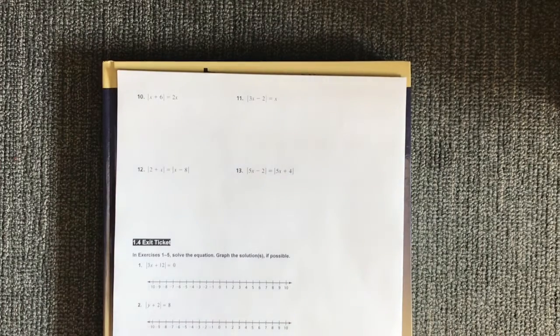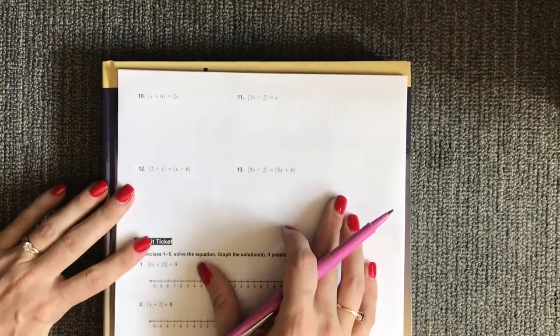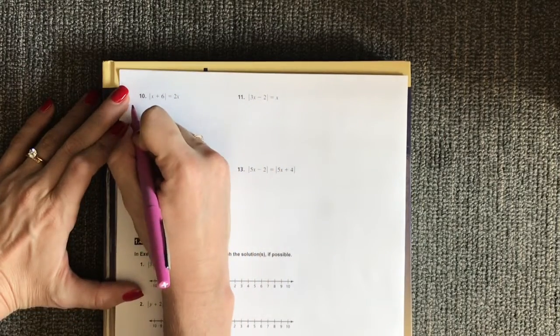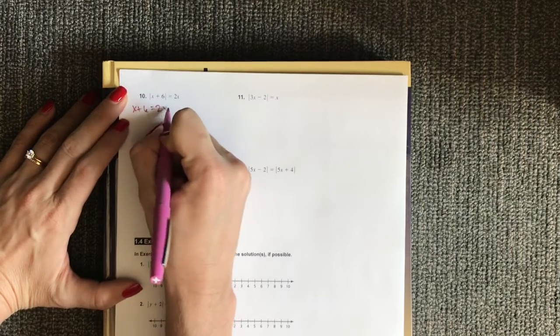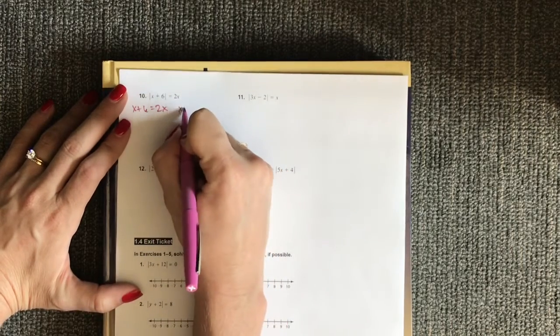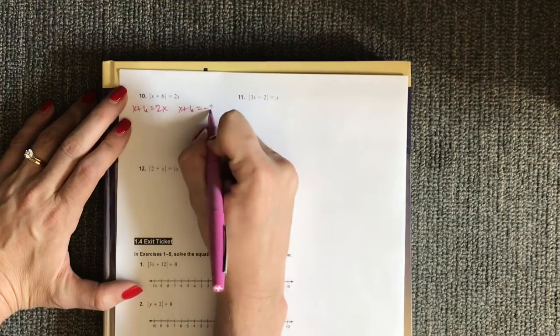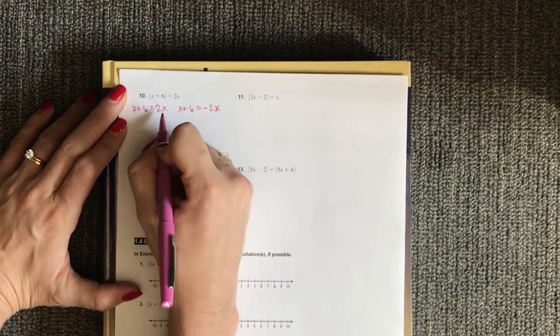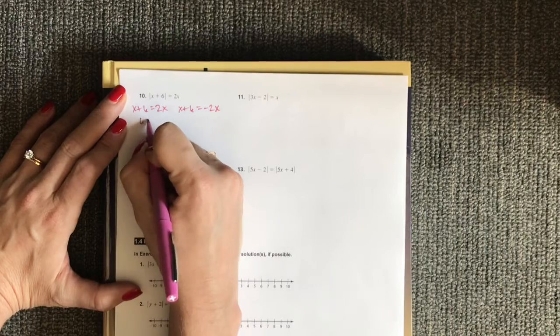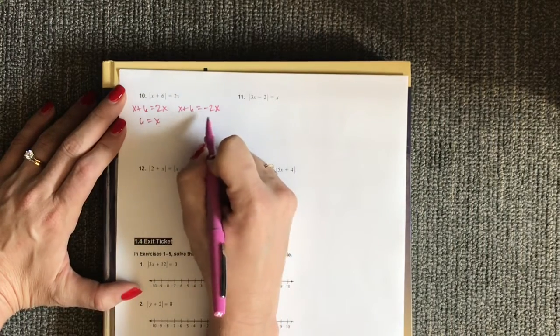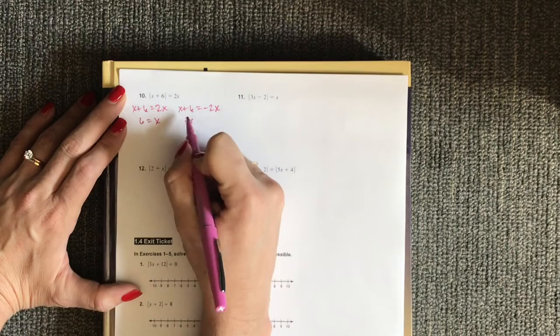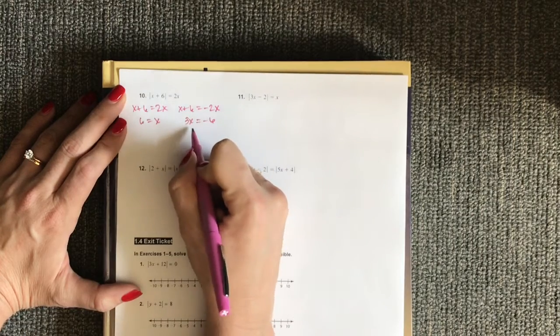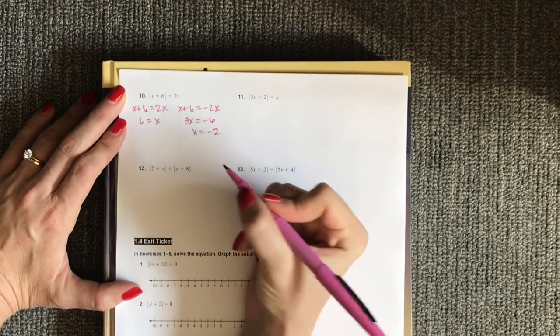Looking at number 10, we have variables on both sides, but we only have bars on one side. This doesn't change the process. It just means it's even more important that we check our answer for extraneous solutions. So our first equation, we just take the bars off, keep everything else the same. Second equation, take the bars off, make the right side negative, and then solve each equation. So here we're going to get 6 equals x, and here I'm going to add the 2x over, subtract 6, so I get this, and then I check.